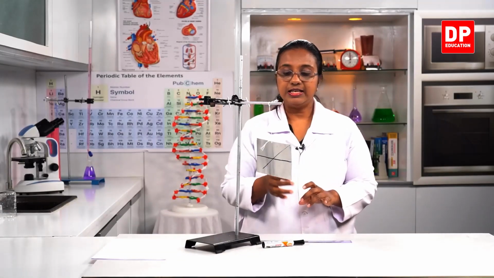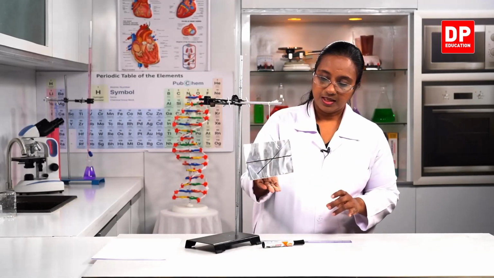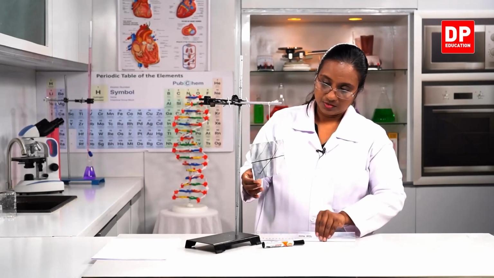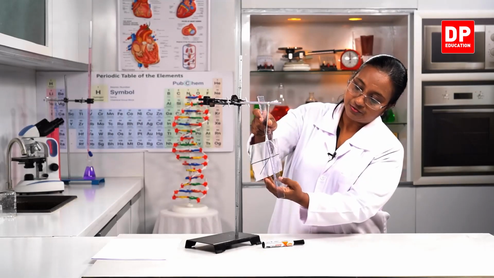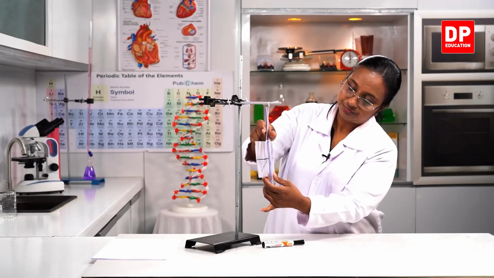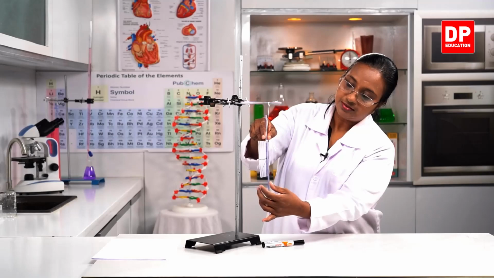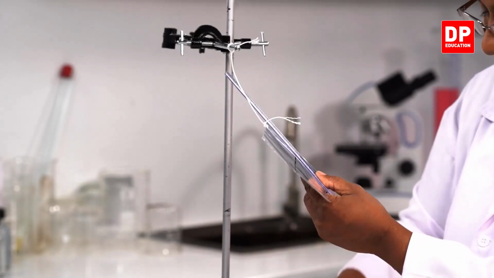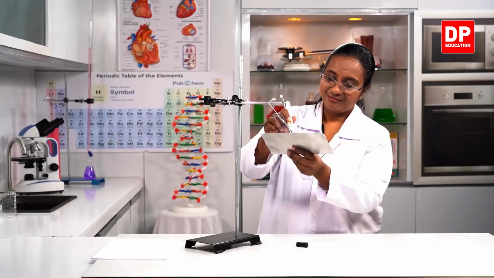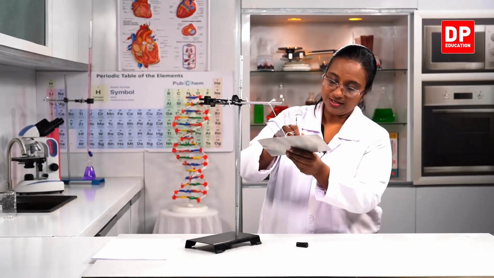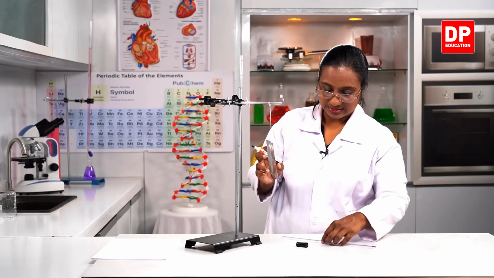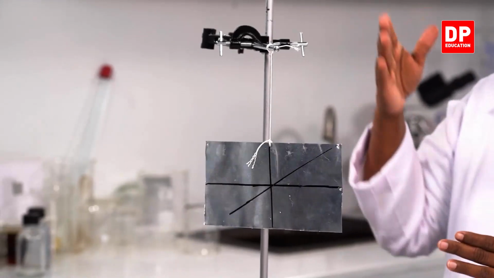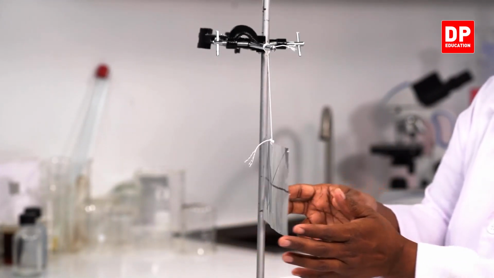So we will have to tie it like that and again allow it to come to equilibrium. So then again I will have to hold the ruler through this point. So here you can see it's in equilibrium and draw the line there. If we draw a line through that point, here you can see all the 3 lines intersect through the same point.